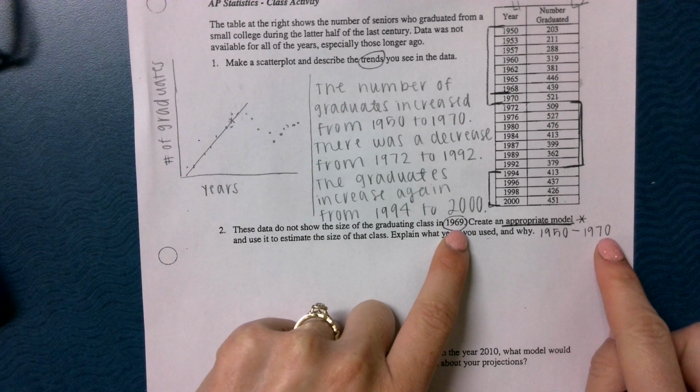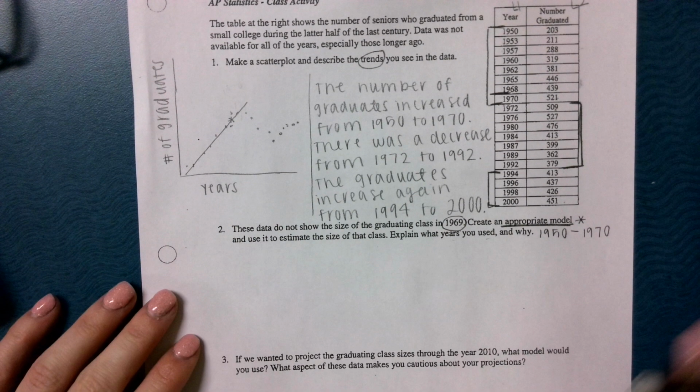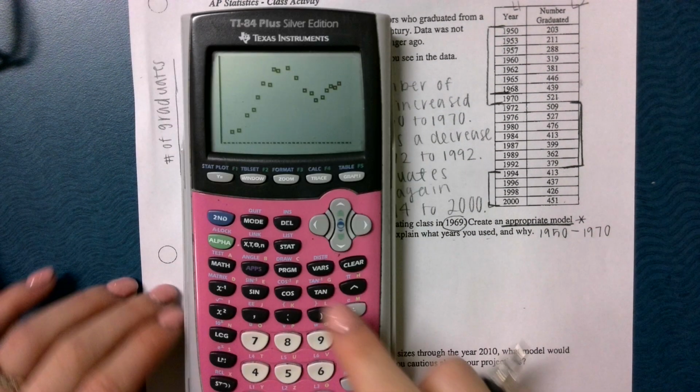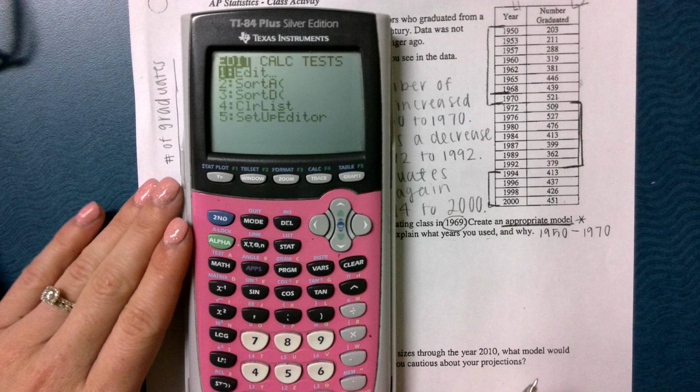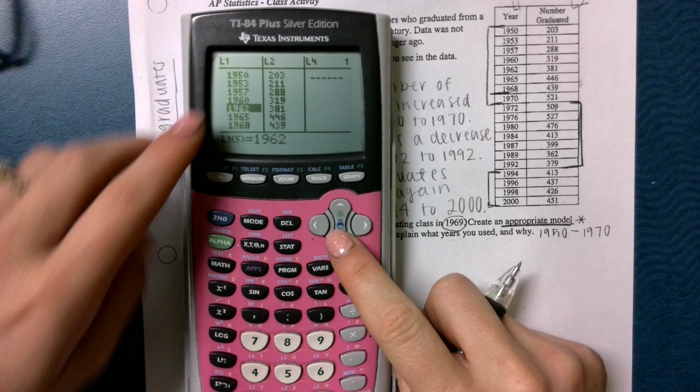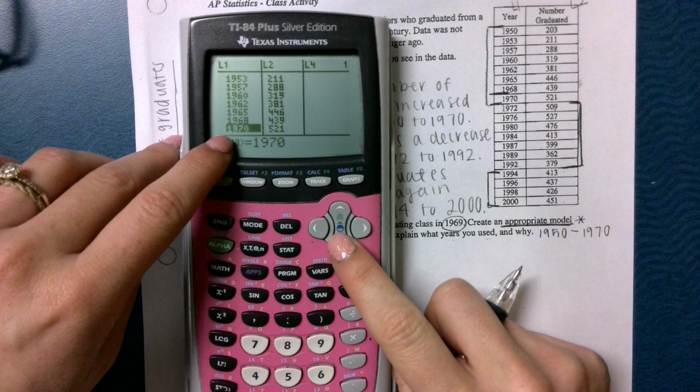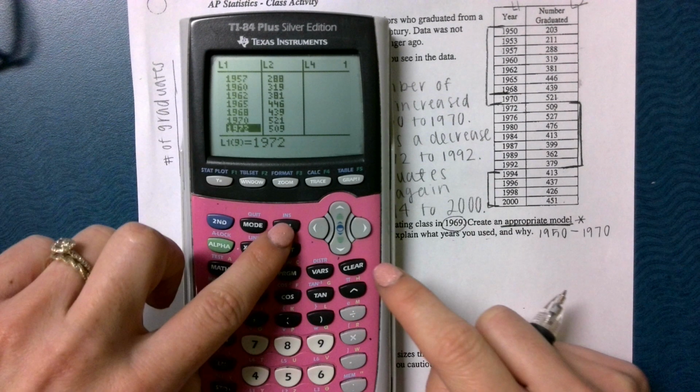So in our calculator, I'm going to go back to my stat edit. I am keeping 1950 to 1970. All of these other ones I am going to delete.